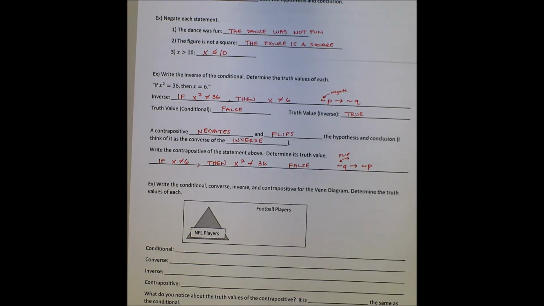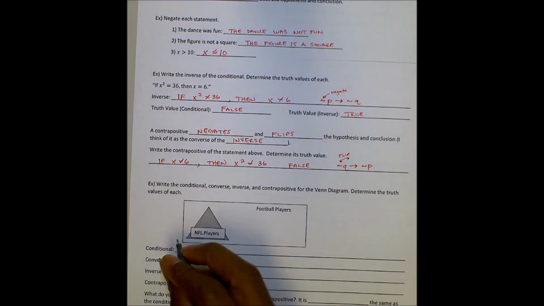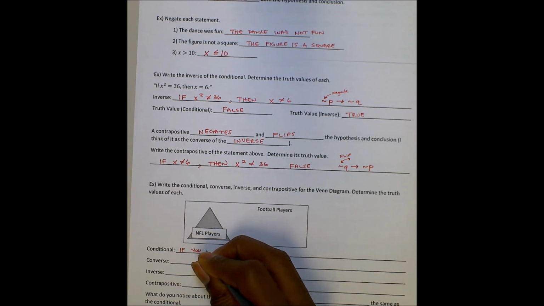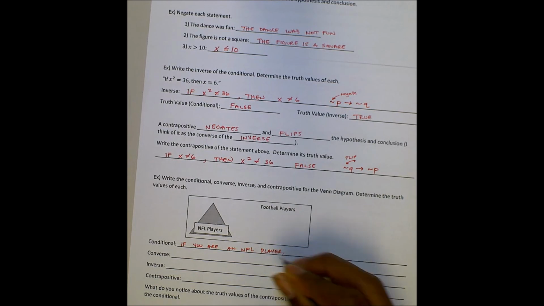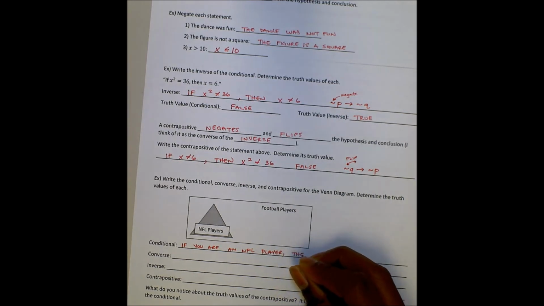All right. Now at the bottom it says write a conditional, converse, inverse, and contrapositive from the Venn diagram. Determine the truth values of each. Okay. So the conditional statement is, say, if you're an NFL player, comma, then you are a football player.